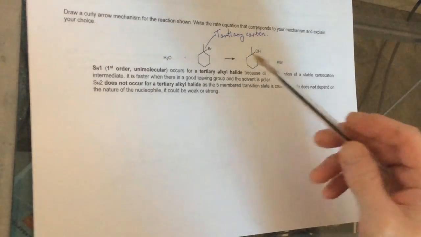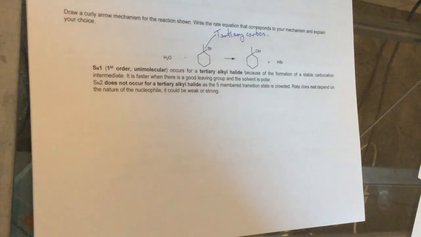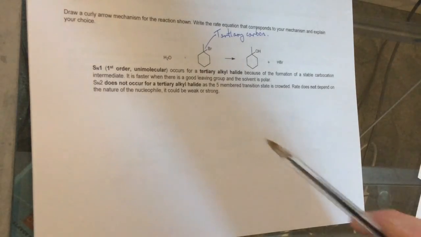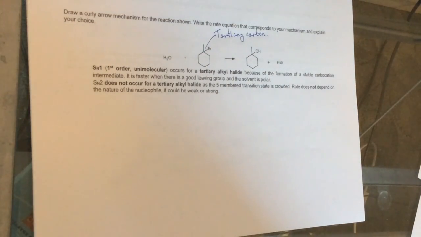SN2 cannot happen for this tertiary system because remember the transition state involves 5 things attached to that carbon at the same time, and because there's 3 carbons already attached, the steric crowding would be such that the height of the energy barrier, what we call the activation energy barrier, is just too high for it to occur. But it does go very fast via the stable carbocation.